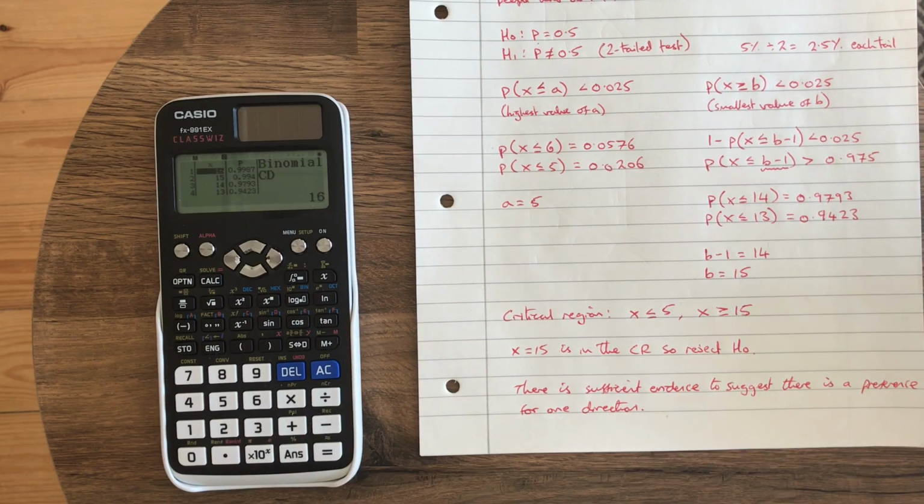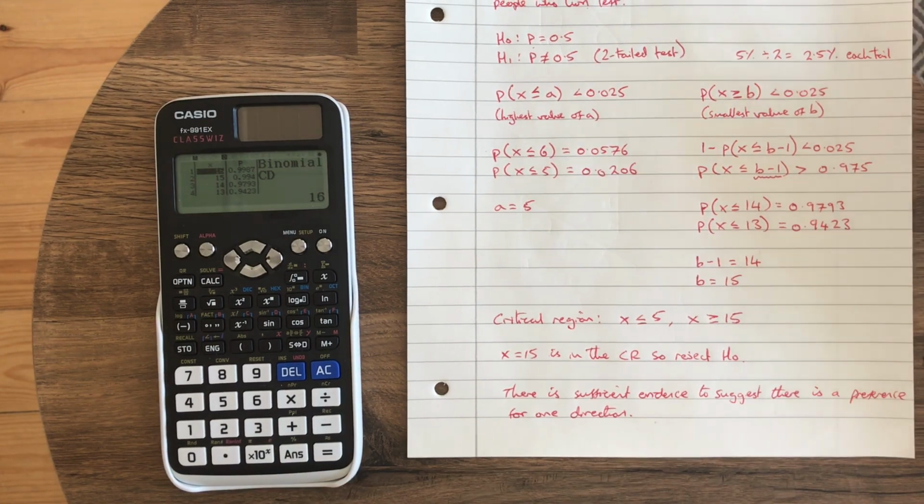Now, interestingly, we can see that it was 15 people that turned left. So we can see that there is a preference towards turning left, but we don't say that in our conclusion. We were only testing to see whether there was a preference of turning one direction more than the other. We're not interested in whether that's left or right. All we're interested in is that the probability of turning one way is higher than the other. And because this was in the critical region, we've proved that there is sufficient evidence to show that.